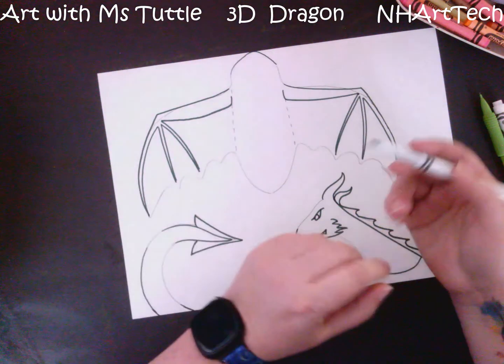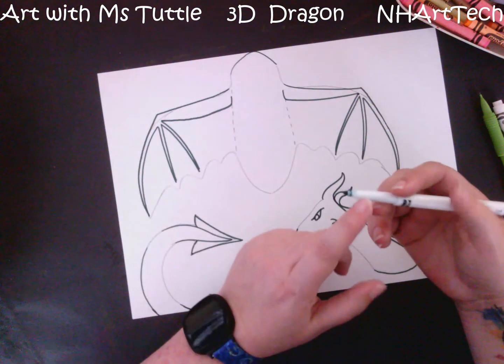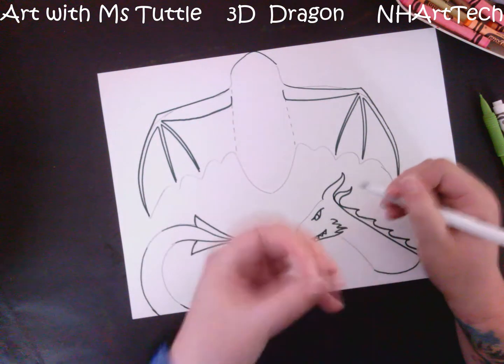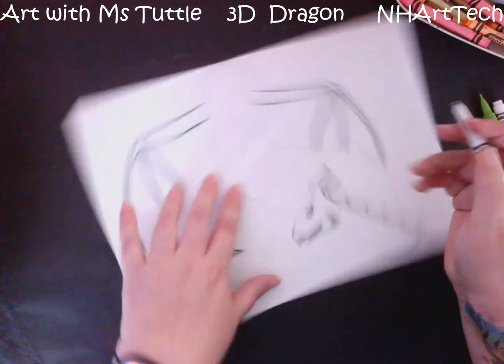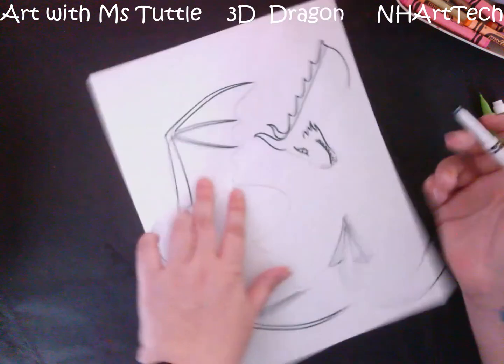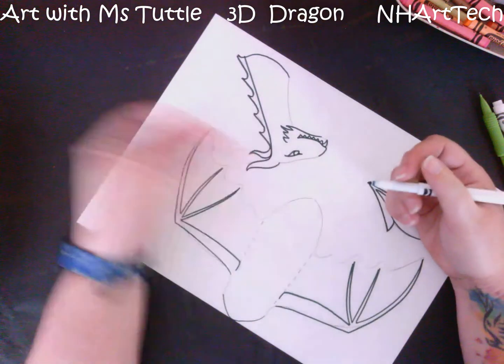I'm adding it in skinny marker instead of using the larger Sharpie, just so that I get a thinner line. Honestly, a pen would be perfect because I'm going to end up coloring over it.